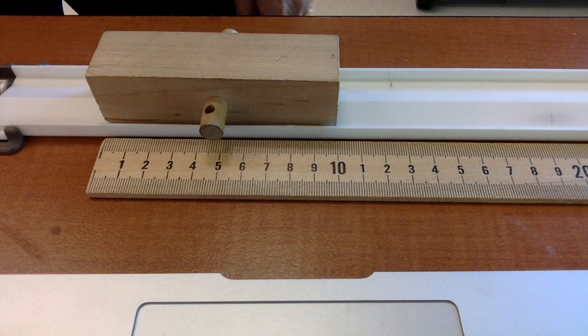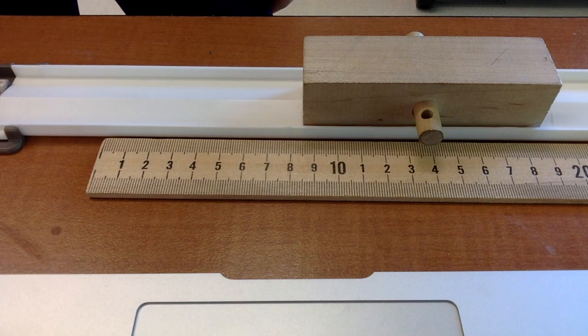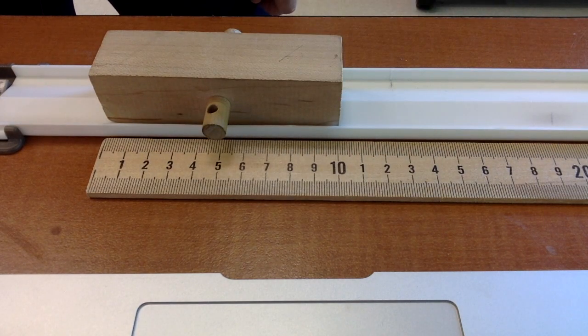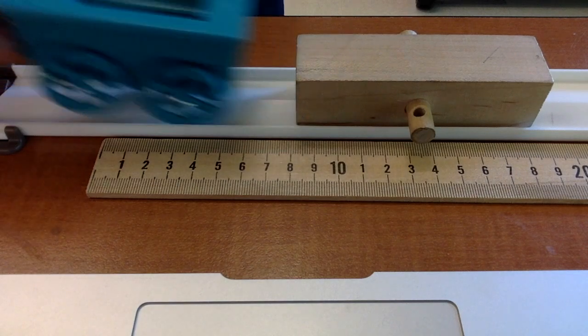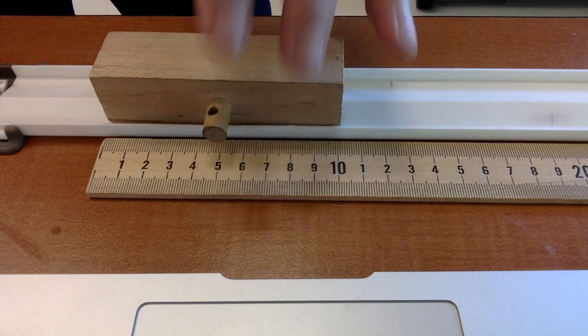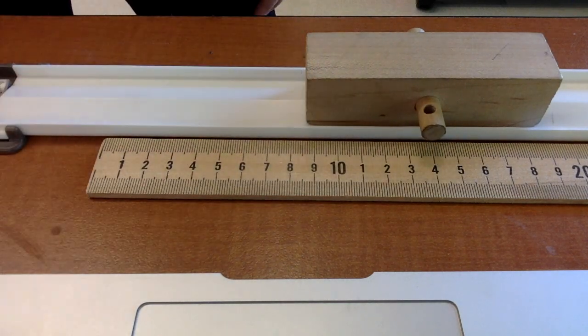Reset. Trial 3. Trial 4. And trial 5. There we go.